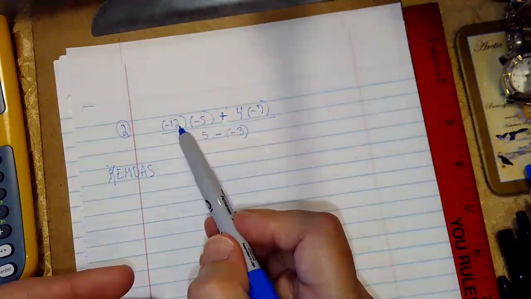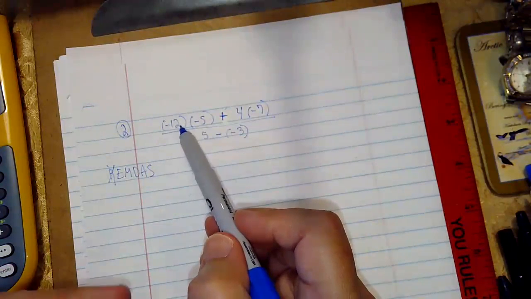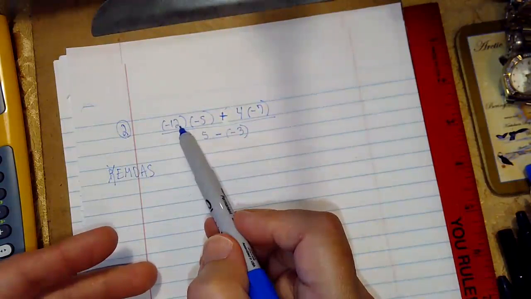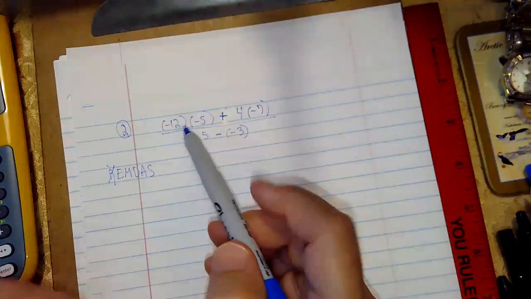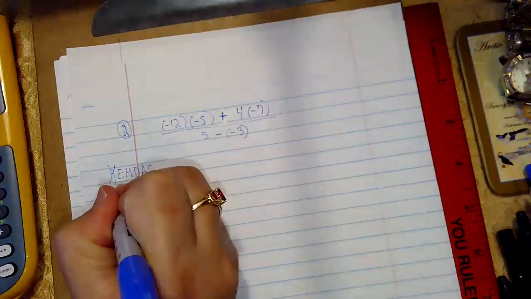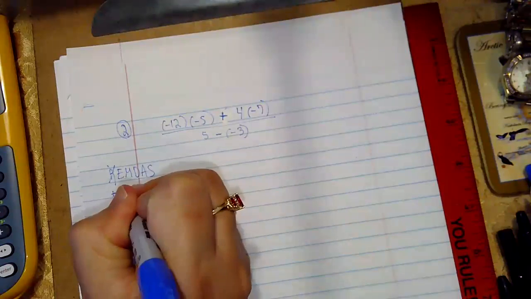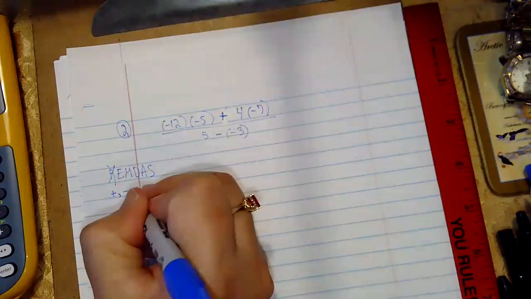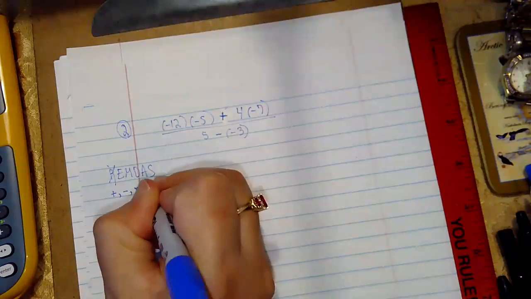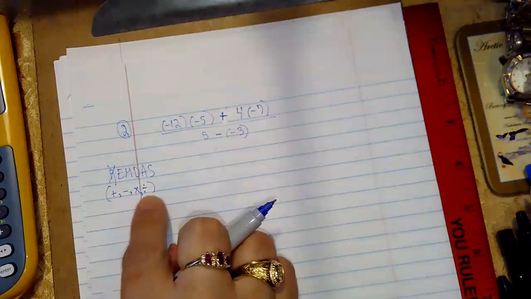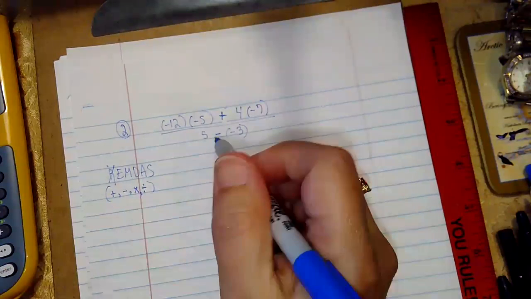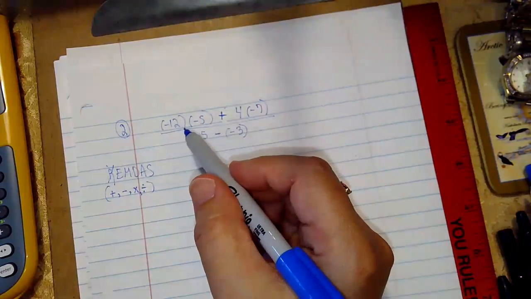Are you multiplying something? Are you dividing? Those 4 operations in math: adding, subtracting, multiplying, dividing. Do you have any of these operations going on inside the grouping symbols? No, this is just negative 12 sitting here. This is just negative 5 sitting here.